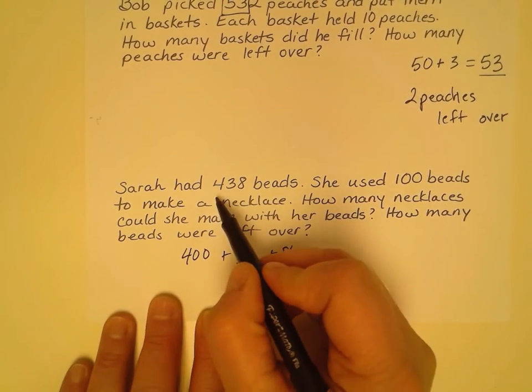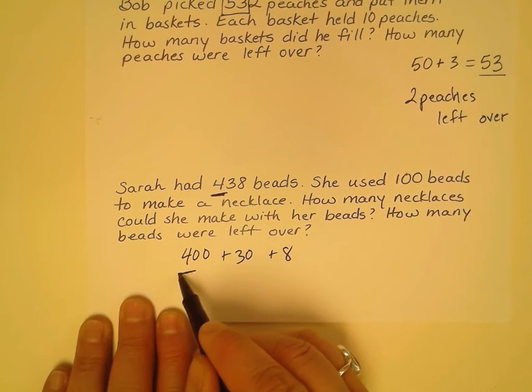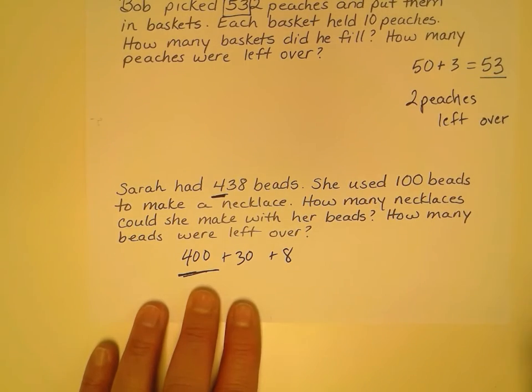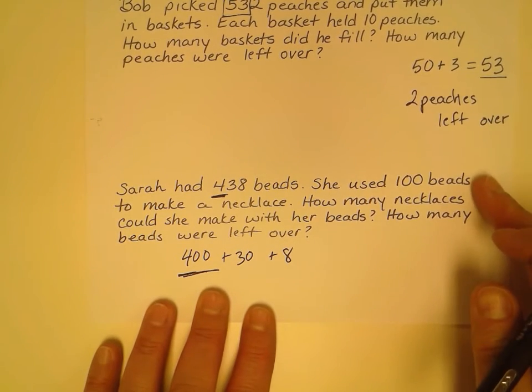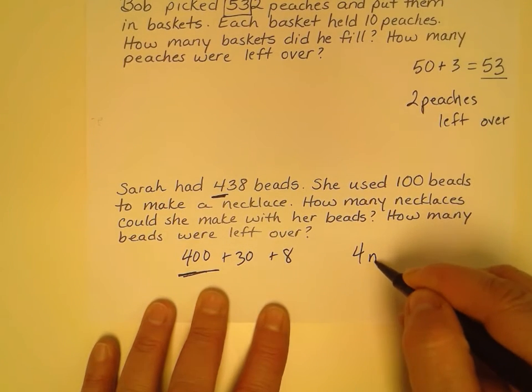I'm also going to look at the value that's in the hundreds place. And so here's my 400. That 4 means 400, doesn't it? So if I have 400 beads and there's 100 beads for each one, there's 4. I'm going to have 4 necklaces.